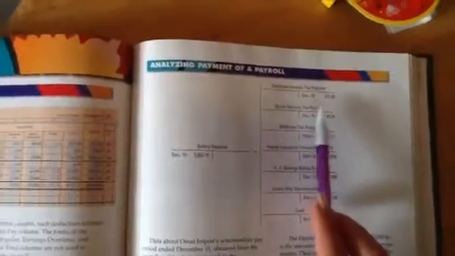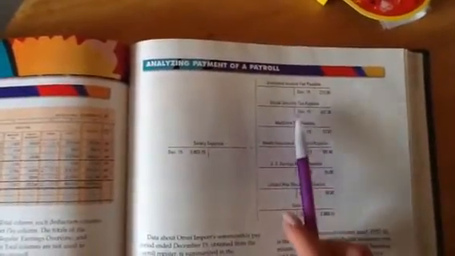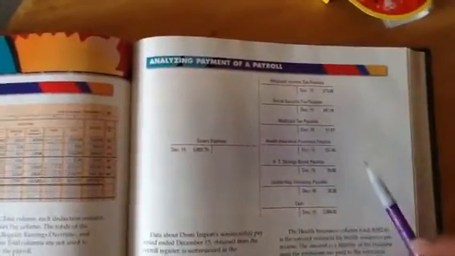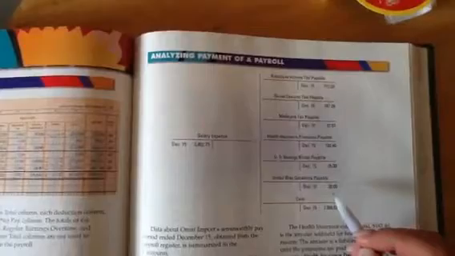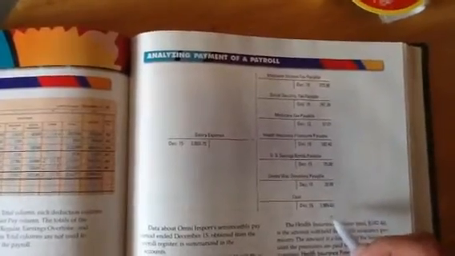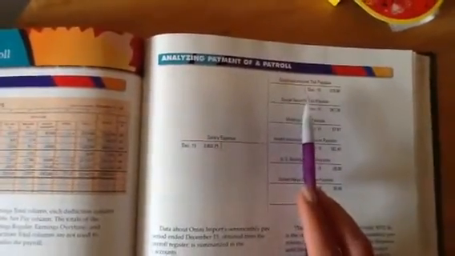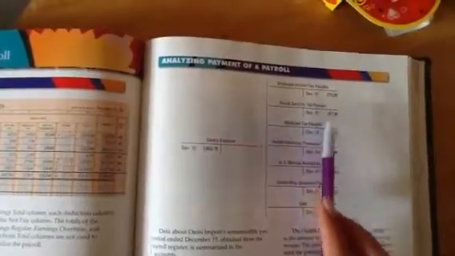And then all of the separate types of tax payables have their own accounts. So this is the income tax, Social Security tax, Medicare tax. In this example, they had health insurance, U.S. savings bonds, United Way donations, and then cash. So basically, you find all the totals of these taxes that were taken out from this record.